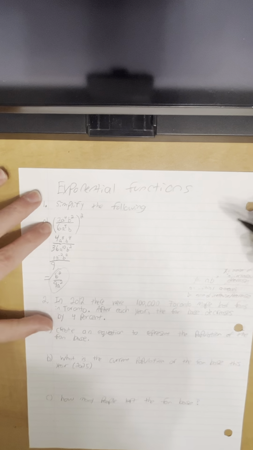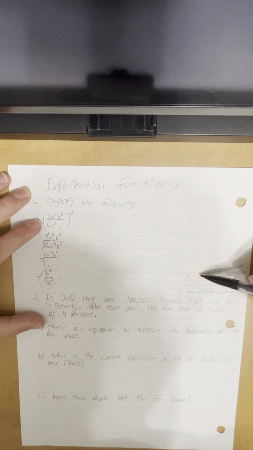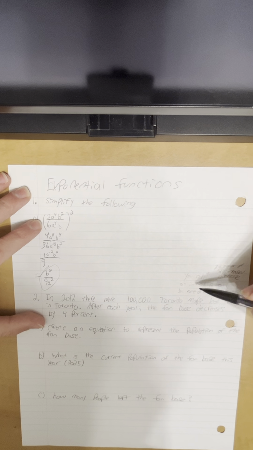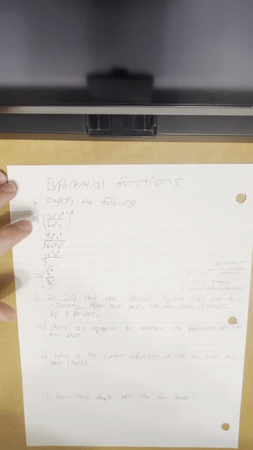So the equation we're going off of is y equals a b to the x, where a represents the initial amount, b equals the rate of increase or decrease, and x equals the number of times a increases or decreases.